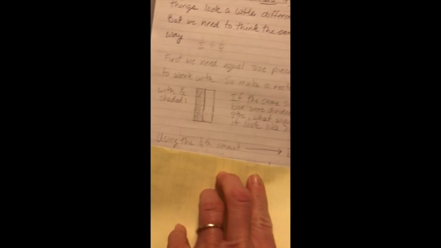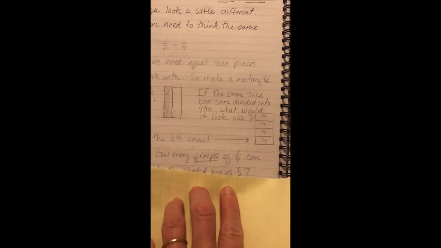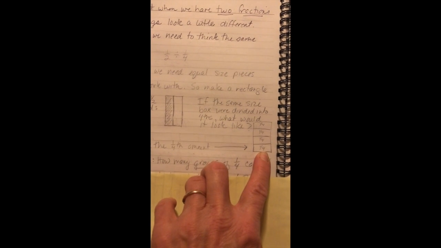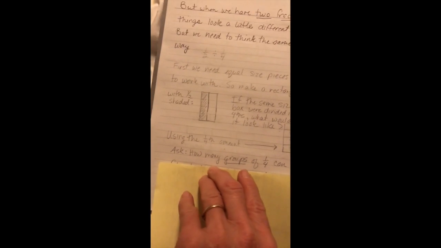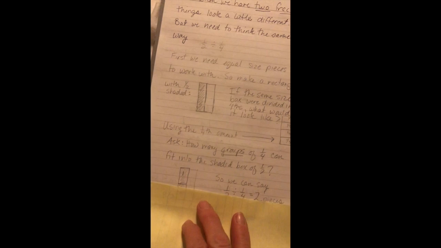And I have to now think, how many groups of this 1/4 can I make in this rectangle? Okay? If I turn it sideways, you can see here, I've got 2 of these boxes. 1, 2, I've just turned them sideways. So 1/2 divided by 1/4 is equal to 2 pieces. Let's try a more complicated one. 3/4 divided by 2/3.